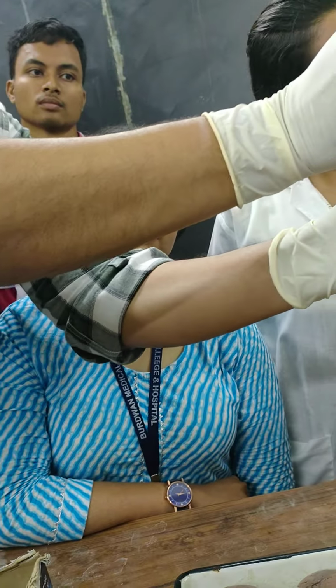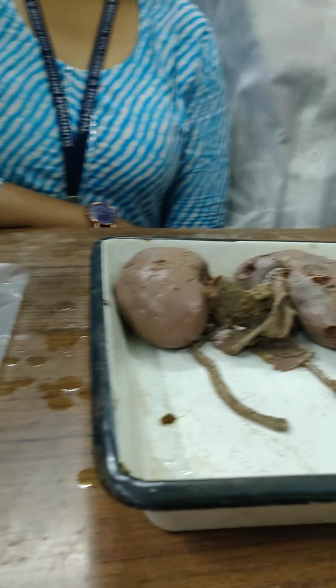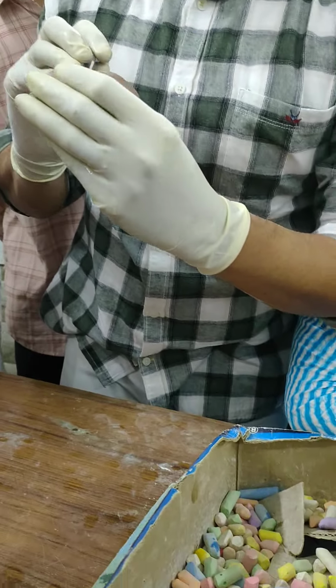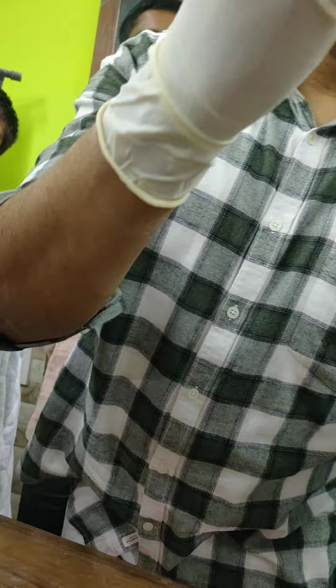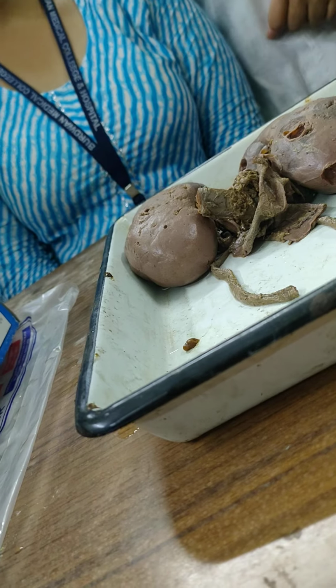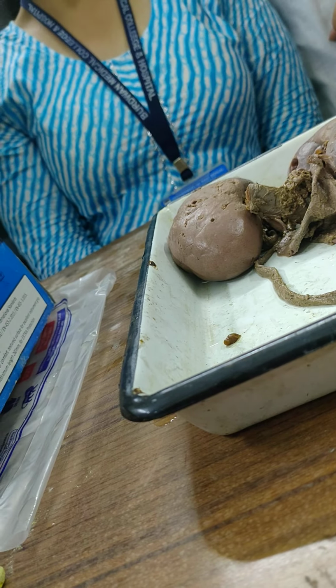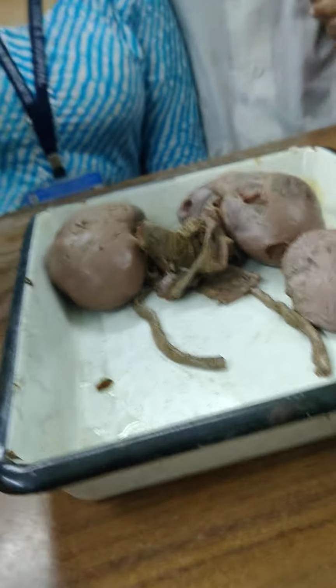These two grayish black lines, exactly just below the forceps, those are the medullary rays. See the grayish black lines here, just above the bases of the pyramids. These grayish black lines are the medullary rays.